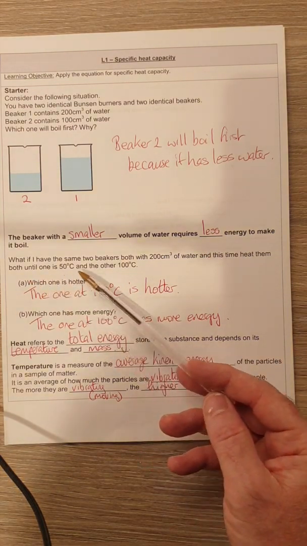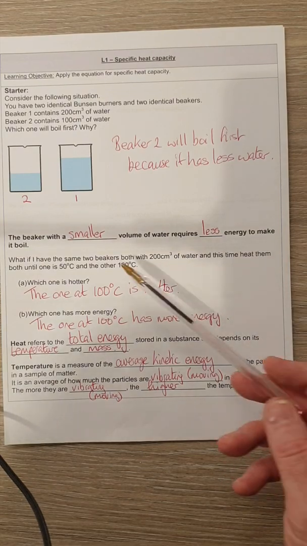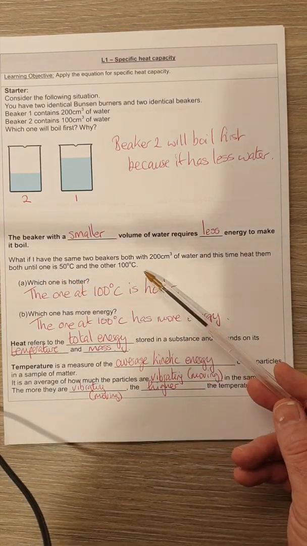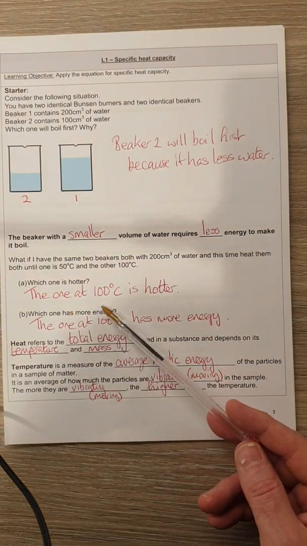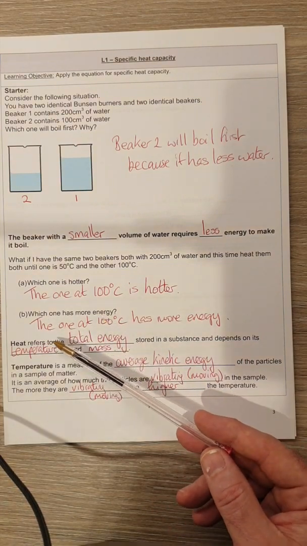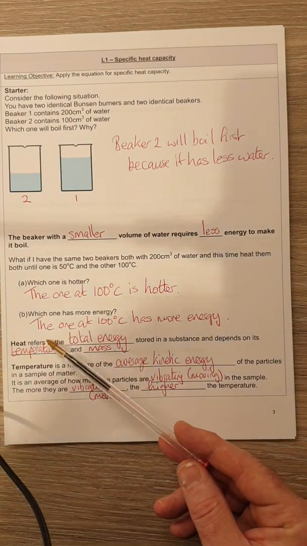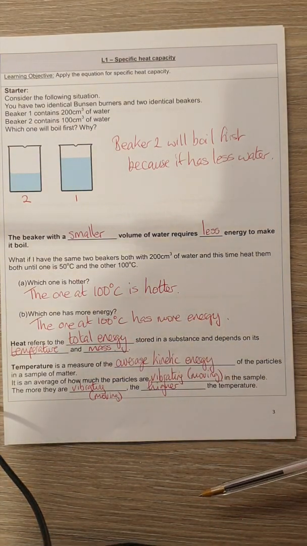Then we had, what if we had two beakers, both have got 200 centimeters cubed of water, and this time we're heating one to 50 degrees and the other to 100 degrees. Well, which one is hotter? Well, clearly that's the one that's 100 degrees. And which one has more energy? And again, most people would see this intuitively. Well, the one that is at 100 degrees, it's hotter, so it has more energy.